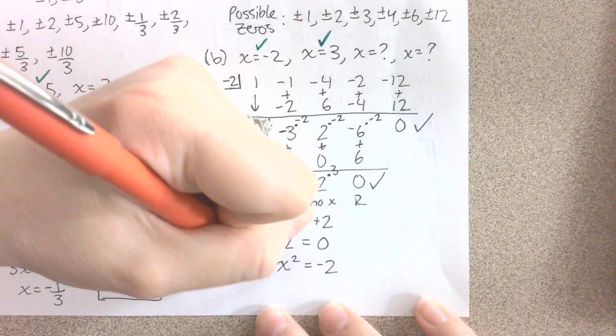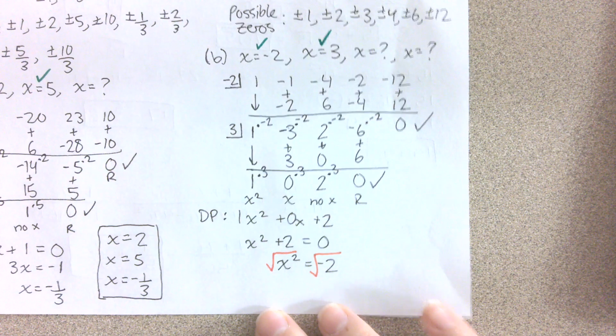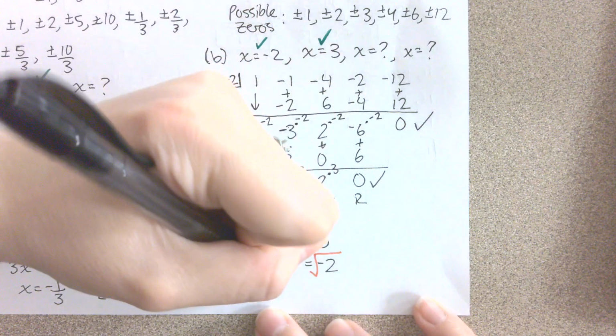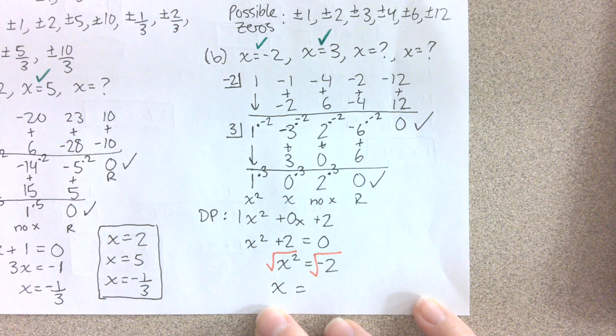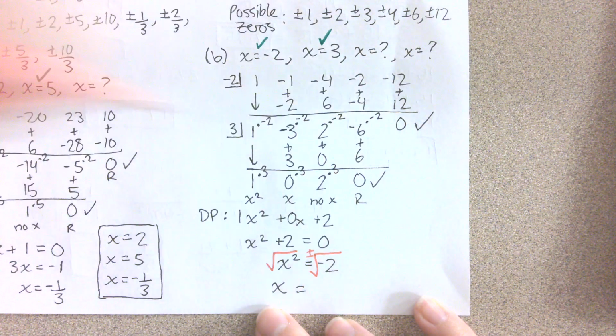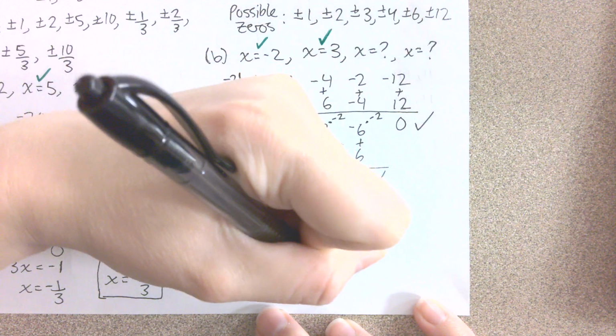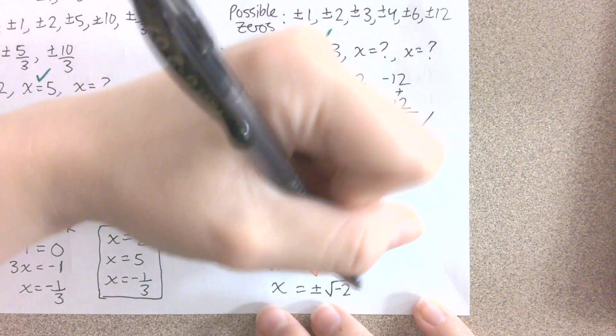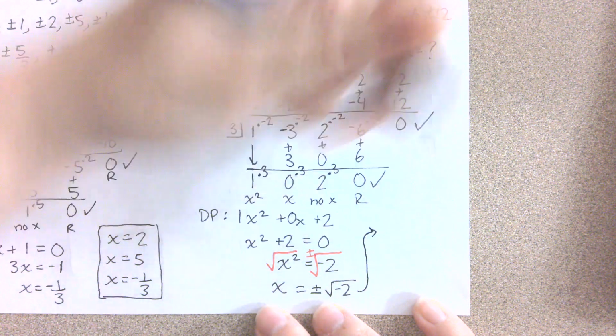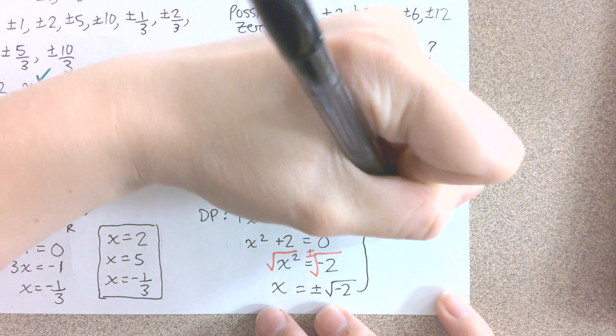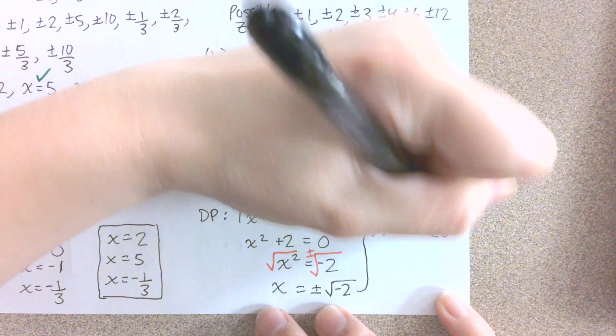Next, I square root both sides. This gives us x equals, don't forget that plus or minus the square root of negative 2. Which is x equals plus or minus 2i.